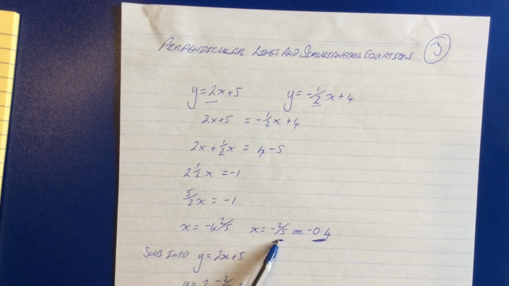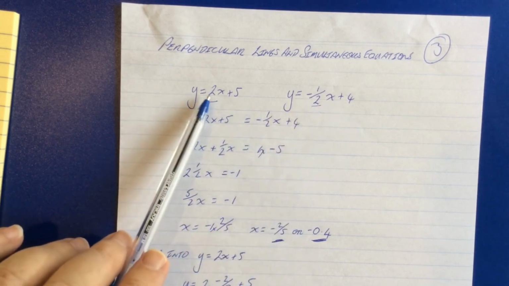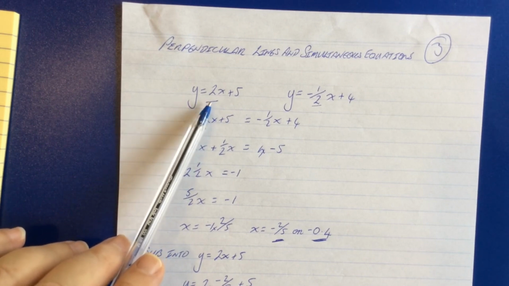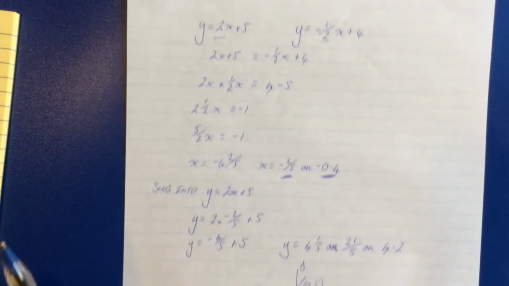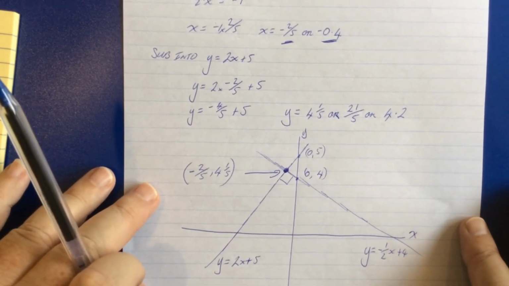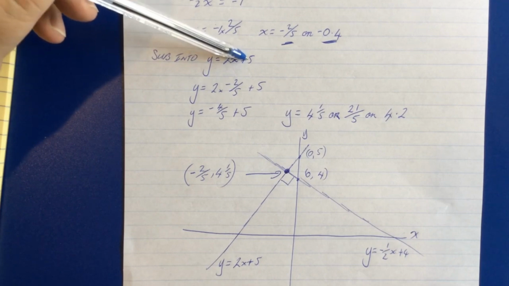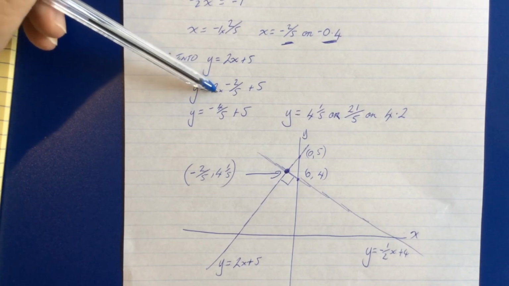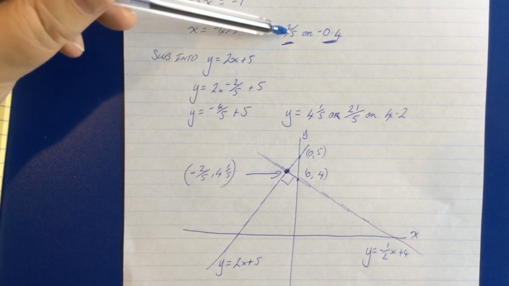And then, again, for those of you in the know, what we do with this is we put it back into one of these equations. Doesn't matter which one. Looks like this one will be the easier of the two to do it. And when we put this into this equation, what we get is the following. Here's our original equation, y equals 2x plus 5. We sub in negative 2.5, so that is y equals 2 times negative 2. Sorry, that's not 2.5. That is negative 2 over 5.